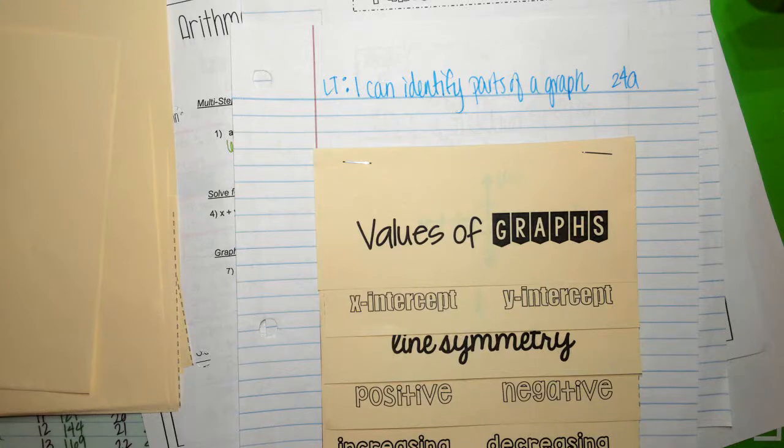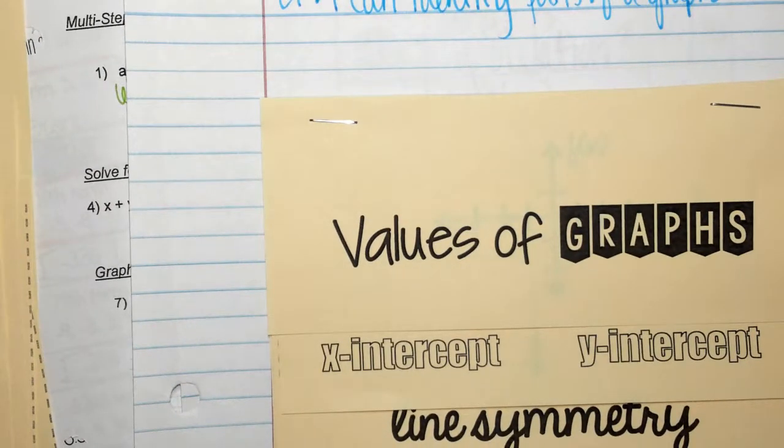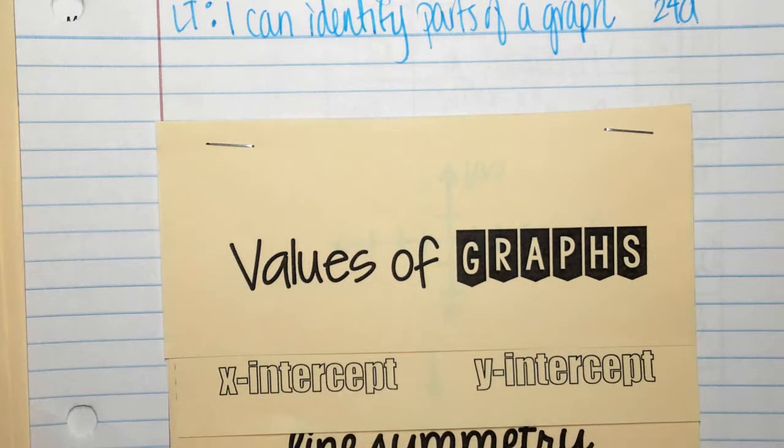So today, which is the last part of our functions unit before we have our tests. Give me just a second. Let me get it zoomed in. Thank you. It says, I can identify parts of a graph. So today I'm going to teach you the different parts of a graph. We're going to be able to identify them, and it's going to be lovely. Are you guys ready?